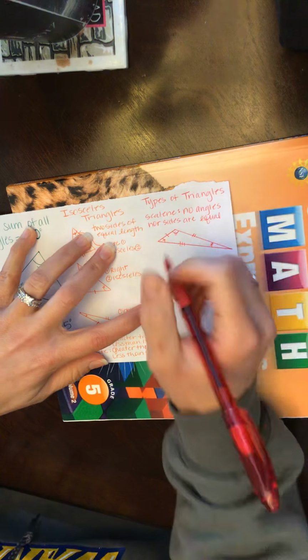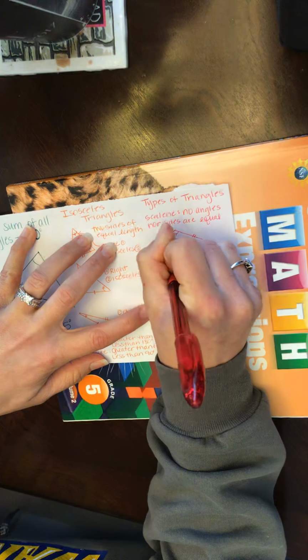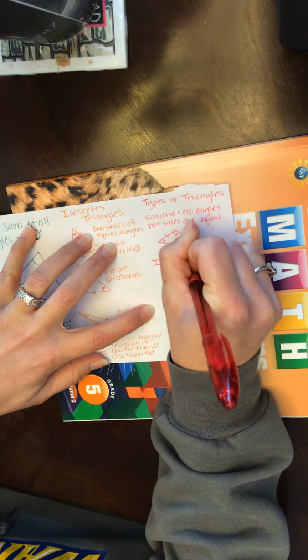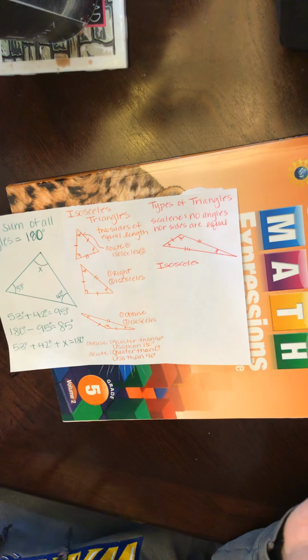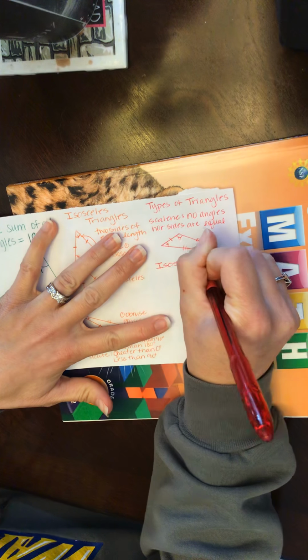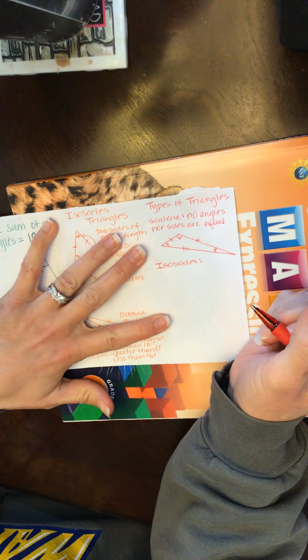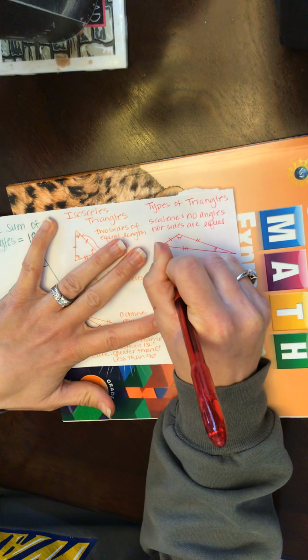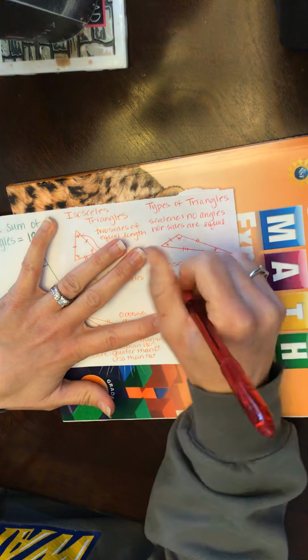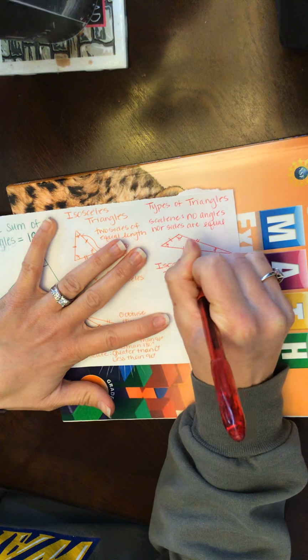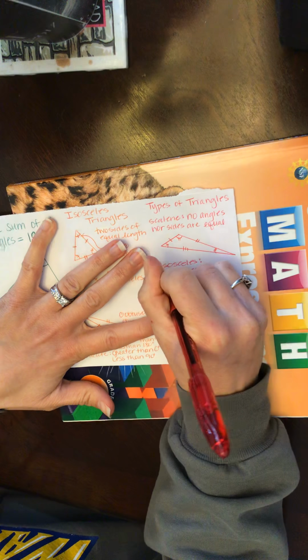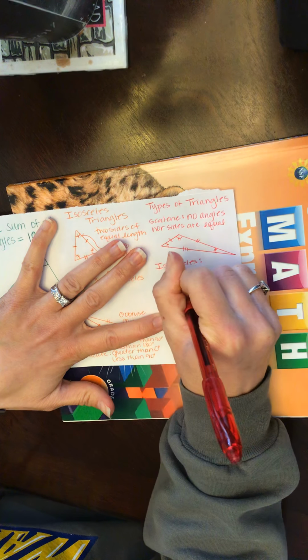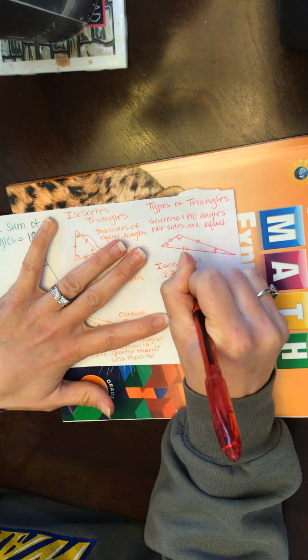Okay. The next one is isosceles. Okay, an isosceles triangle has 2 congruent sides. That means congruent or equal sides. And it also has 2 congruent angles.